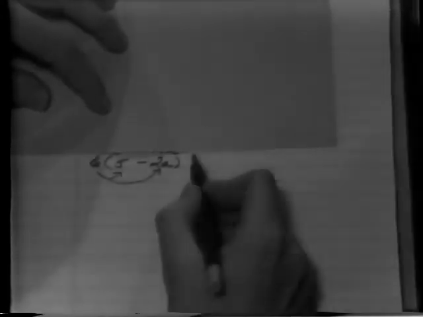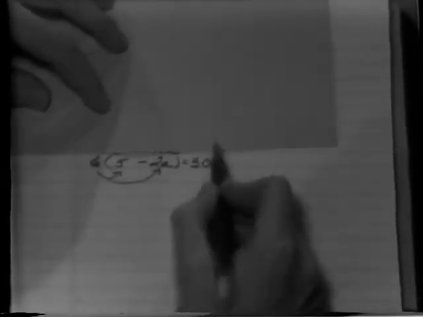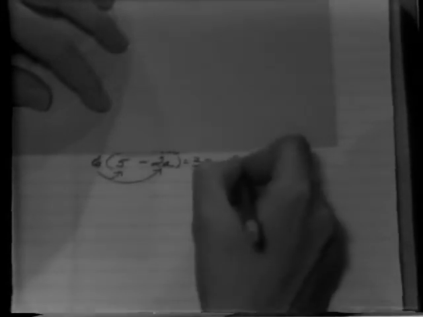6 times 5 is 30. And subtracting 6 times 2a is 12a. Comparison shows me that I've at least done my operations correctly.